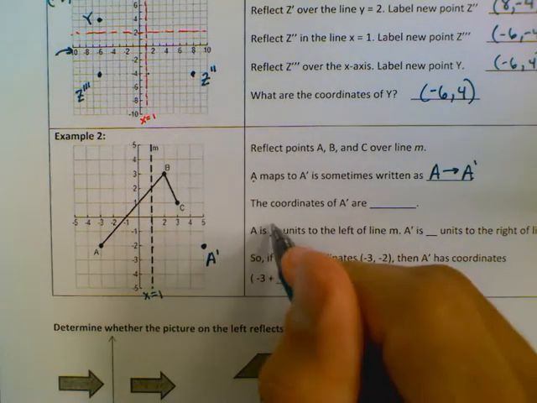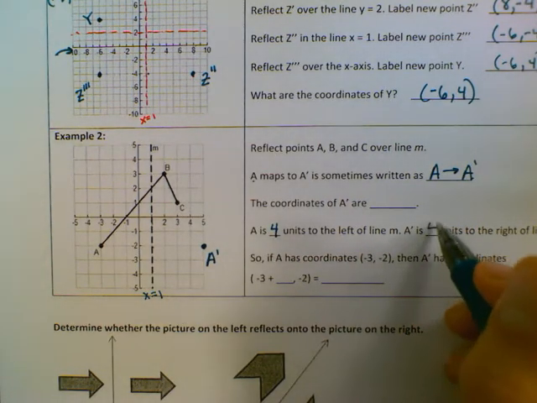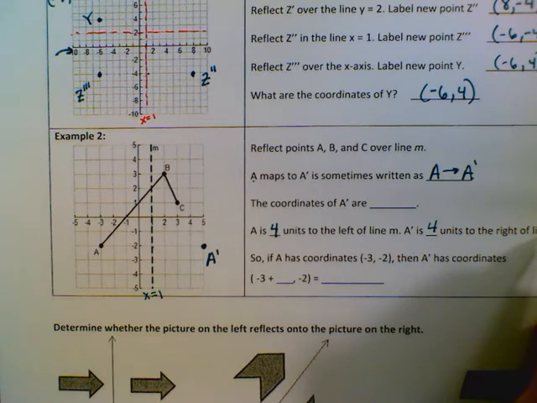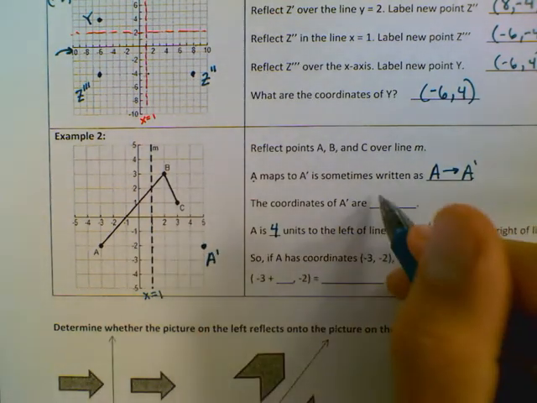A is 4 units to the left of the line of symmetry. A prime is 4 units to the right of the line of symmetry. So the coordinates for A prime is 5, -2.